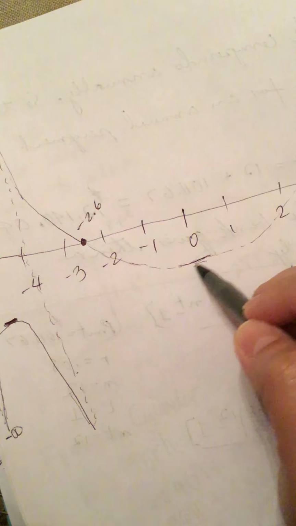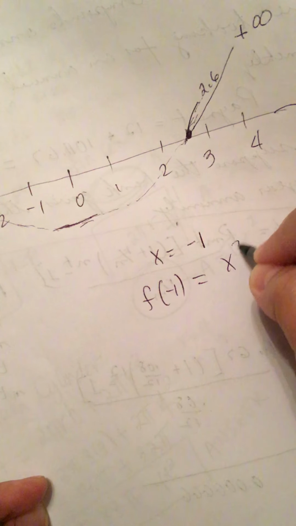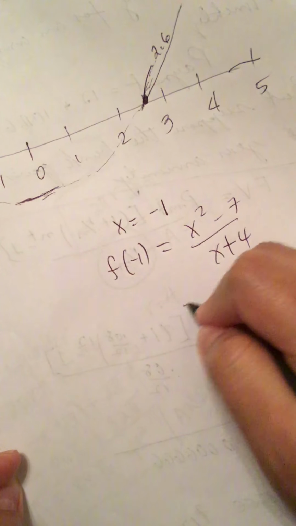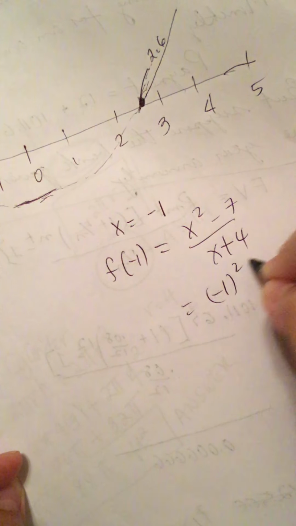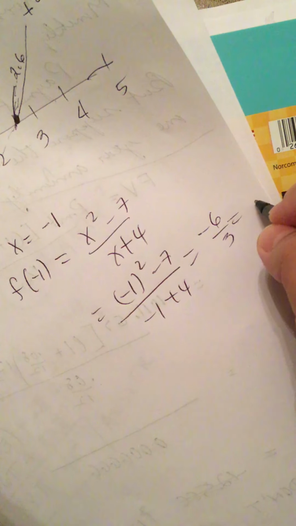To find the partner, we plug minus 1 into the equation, so f of minus 1 is equal to x squared minus 7 over x plus 4. So we plug in minus 1: minus 1 squared minus 7 over minus 1 plus 4, and this is equal to minus 6 over 3, or this is equal to minus 2.